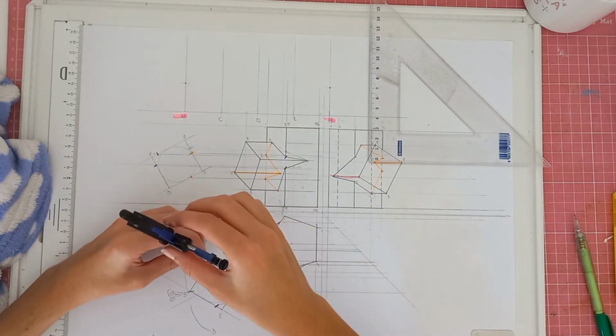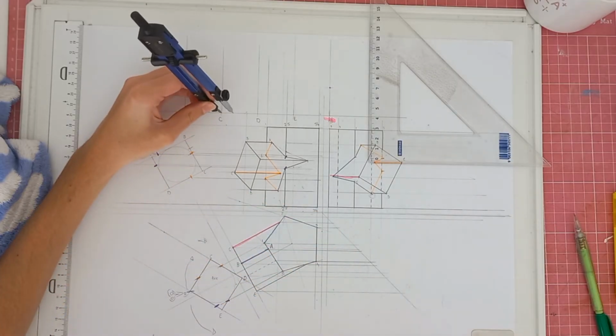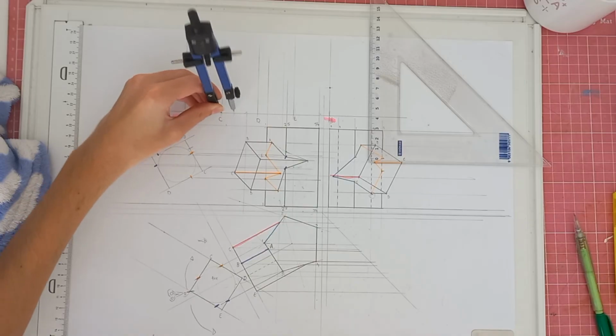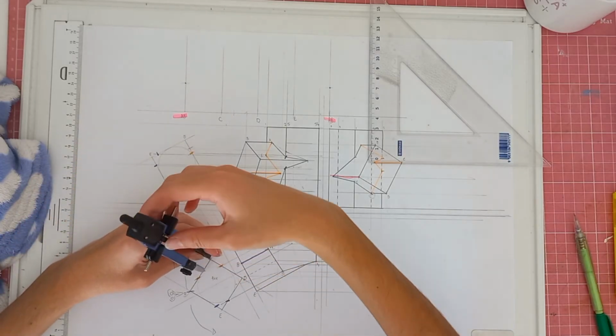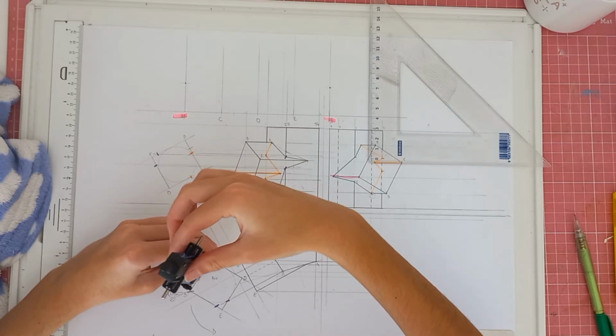But now basically what we're going to do is we're going to say CD, we're going to grab that point over there, we're going to put it down here, okay? Then we're going to go CB, so we know there's a CB point as well, so we're going to go there.